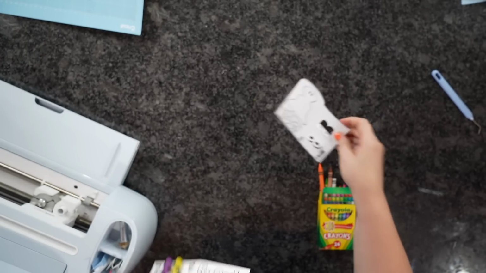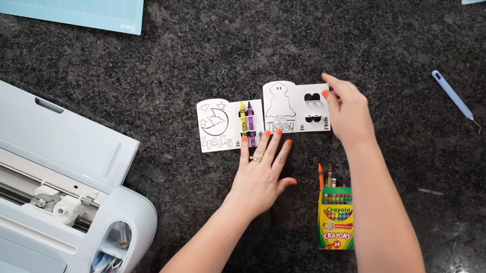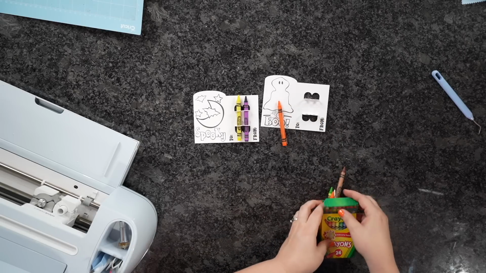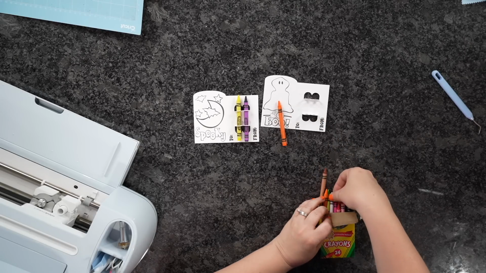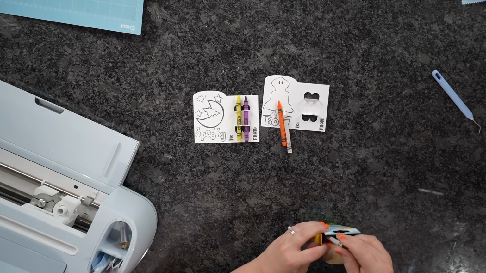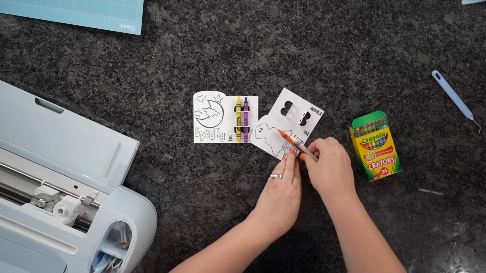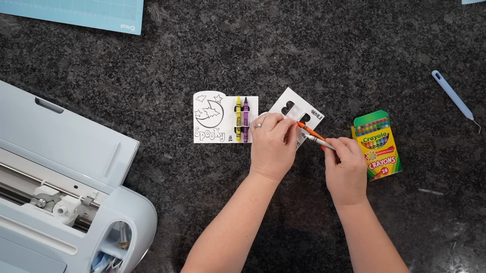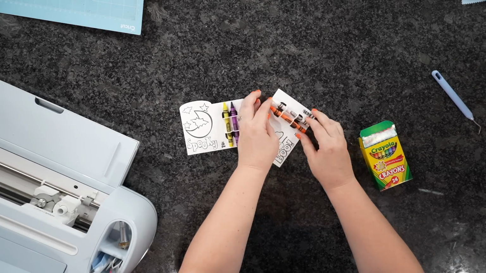So you're just going to do the exact same thing for this one. So just figure out whatever you think works best. So maybe we will do a white one even though the thing is already white, and then we can do an orange there. So I'm going to go ahead and do the same thing. And there you guys have it. How stinking cute are these?